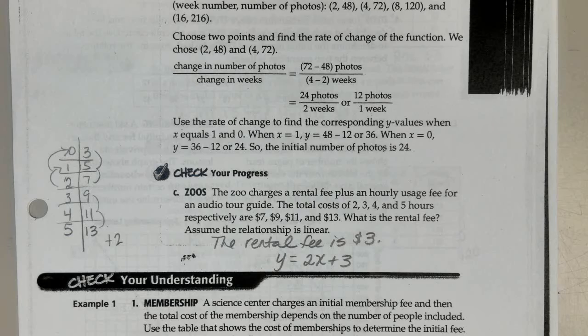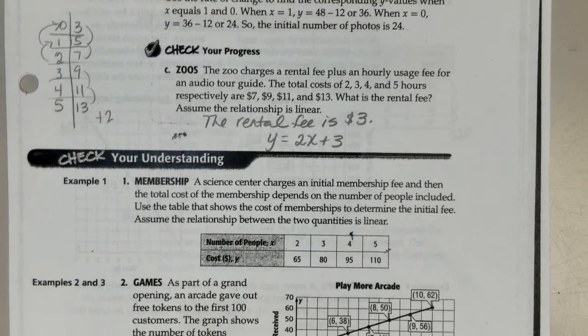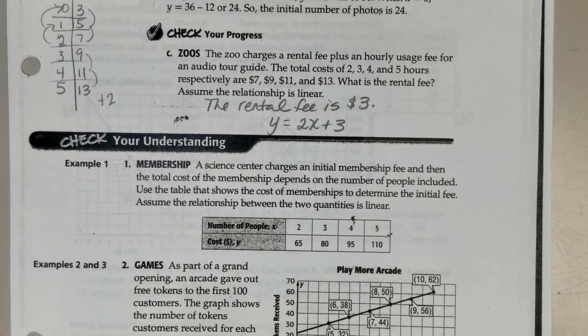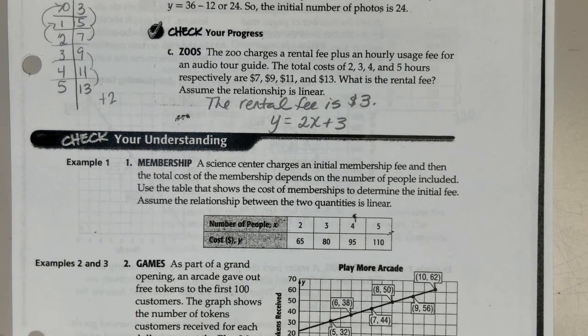Okay, so let's work a couple more of these. The homework is going to start with number 3 in this packet. So let's look at number 1 and number 2 together. Number 1 says, a science center charges an initial membership fee, and then the total cost of the membership depends on the number of people included. So we're going to use this table to show the memberships to determine the initial fee.